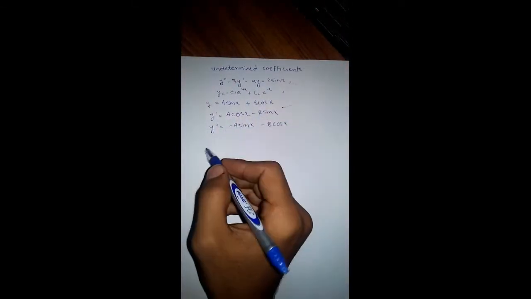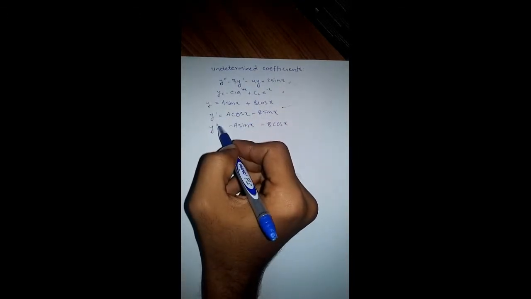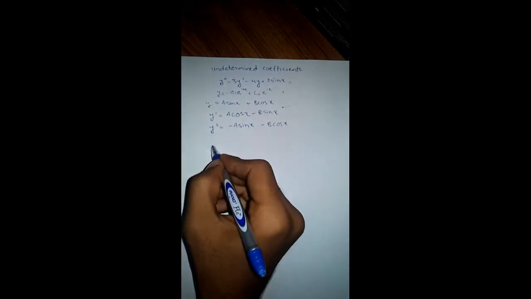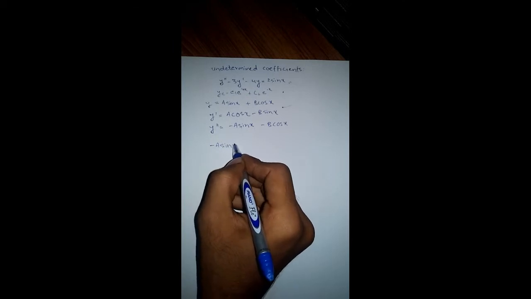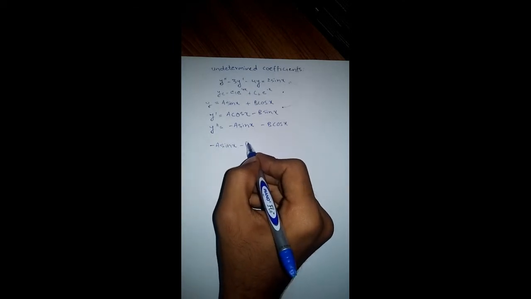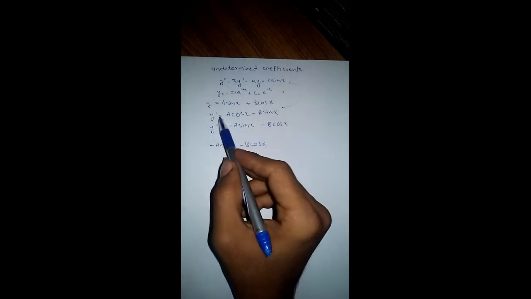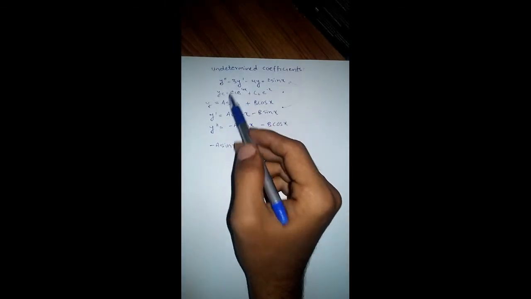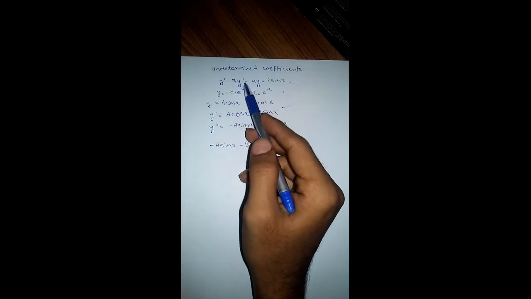Okay, so we are going to put these back into this equation. In place of the second derivative, it will become minus a sin x and minus b cos x. Now in the original equation we have minus 3 multiplied by the first derivative of y.